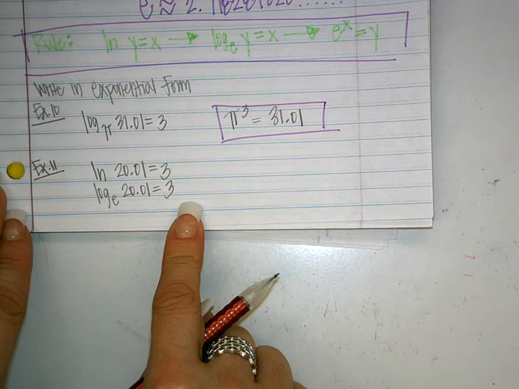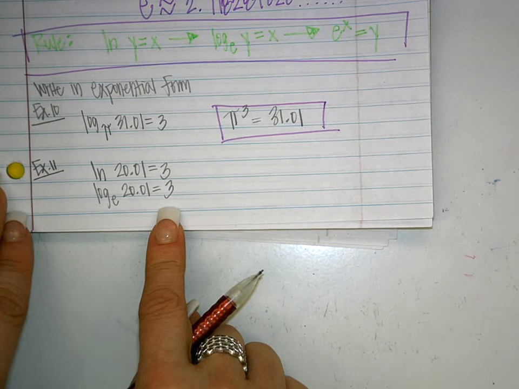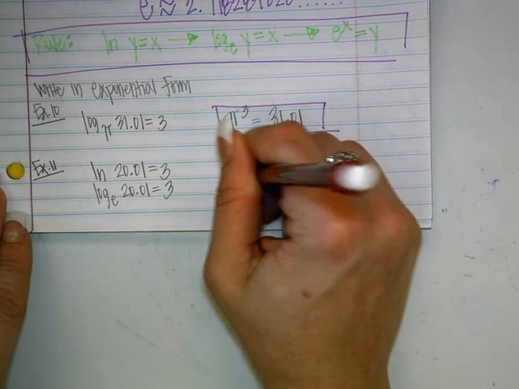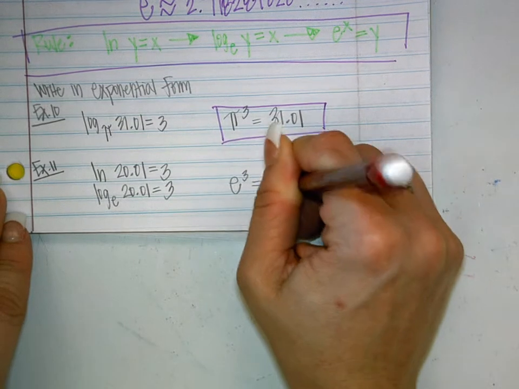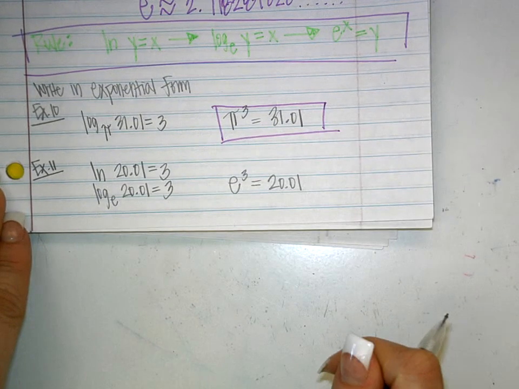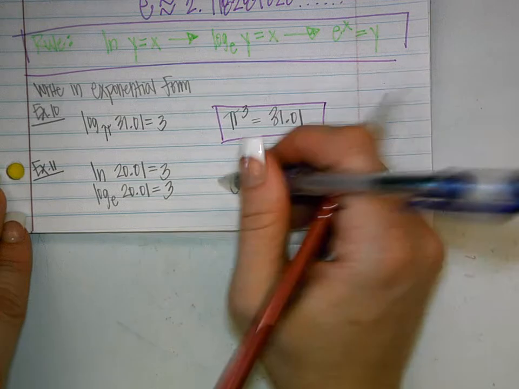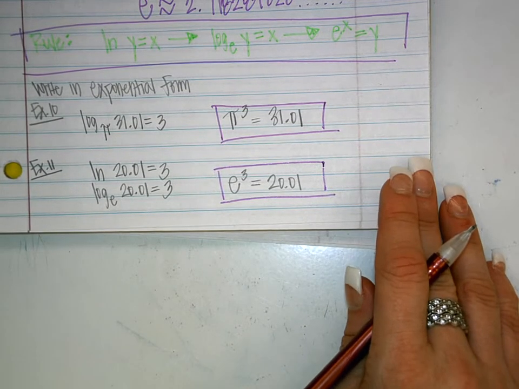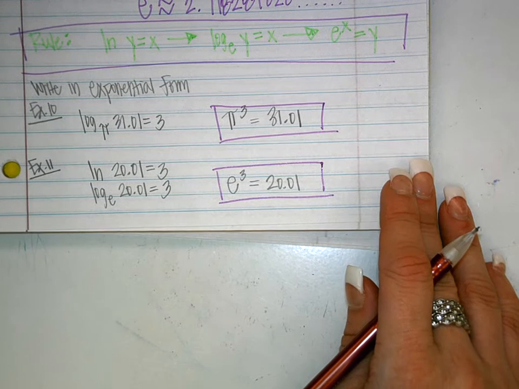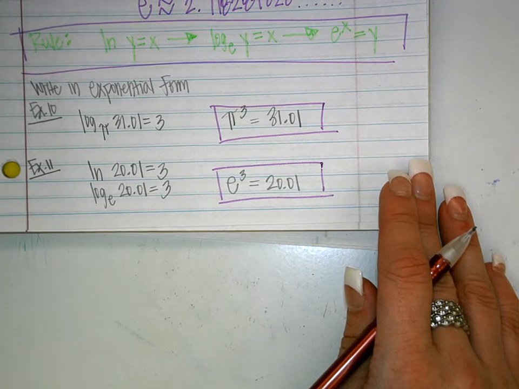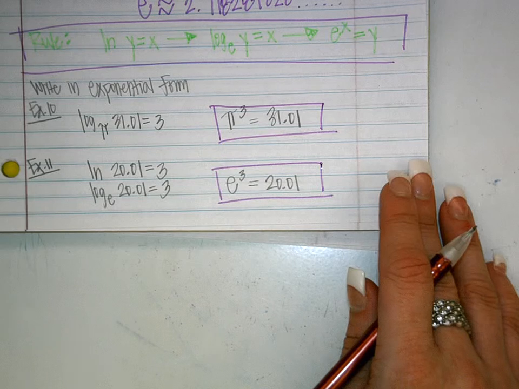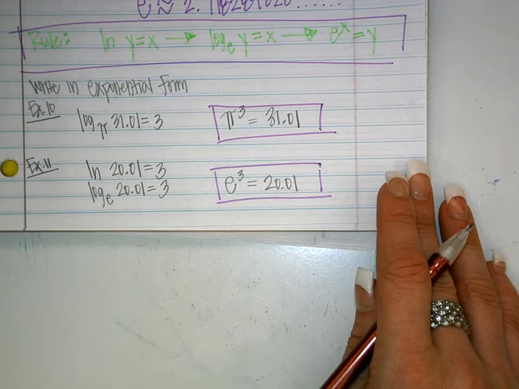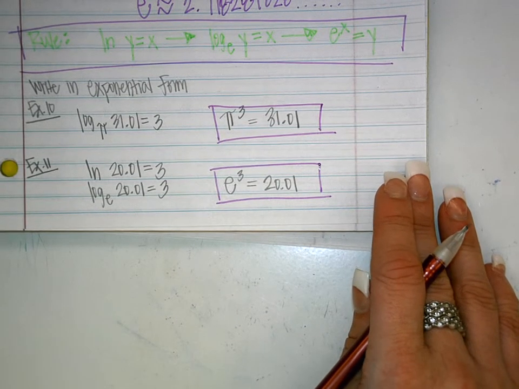Thomas, how would you rewrite this in exponential form? Good job. E to the third equals 20.01. And there is a button on your calculator for E. You don't need to use it though. In fact, you don't want to use it. It would create more work for you than you'd like. Okay. Anybody have questions? I apologize. I know these are very long notes.